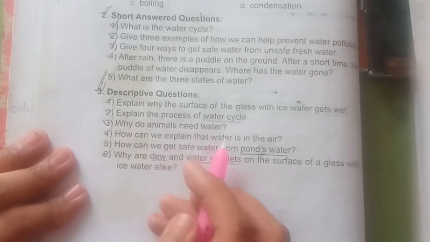Then number 4, how can we explain that water is in the air? In this chapter, we have done a lot of experiments by which we can clearly understand that water is in the air. So, in this question's answer, we can explain any of those experiments. Okay, so I'm explaining one of the experiments to you.